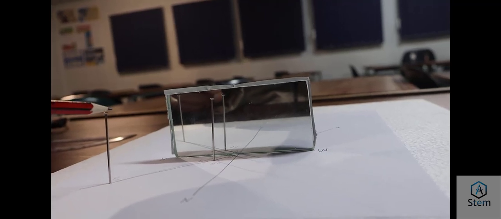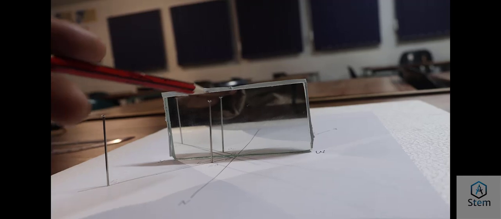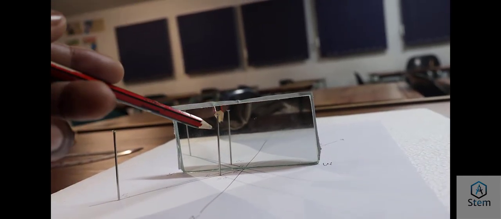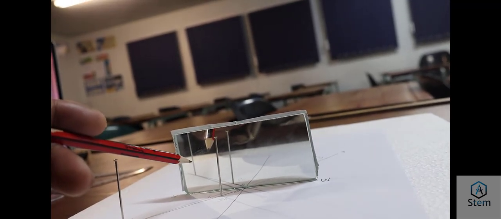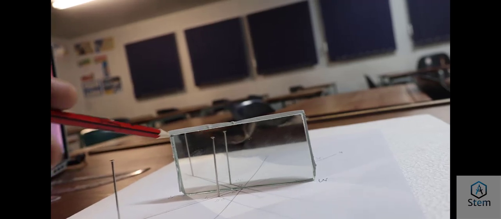Now we want to put pins P3 and P4. I will point, this pin is a real pin. Over there we have an image, and right where my pen is pointing, we have another image.